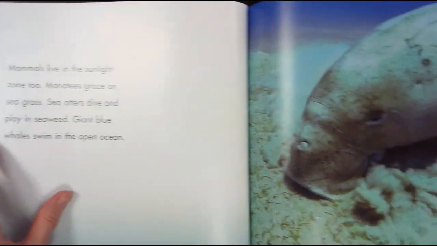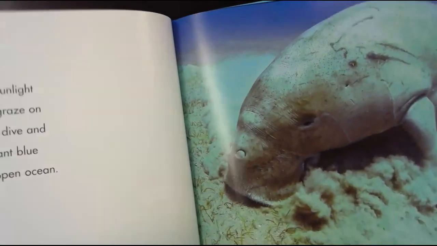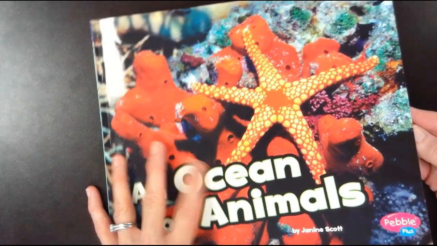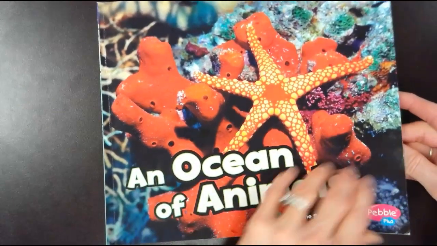Now, if I'm a person who's really interested in whales, though, I probably wouldn't check this book out because there were no pictures of whales. I want to see what they look like. So this might not be a good pick if I want to know something about whales.